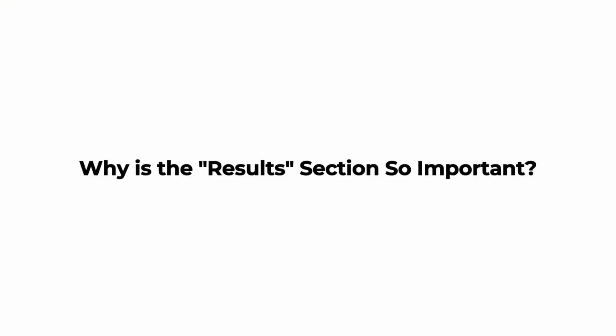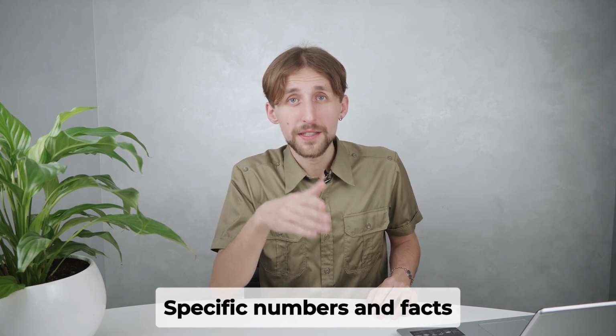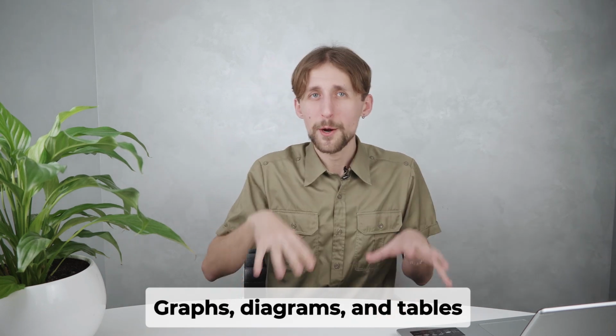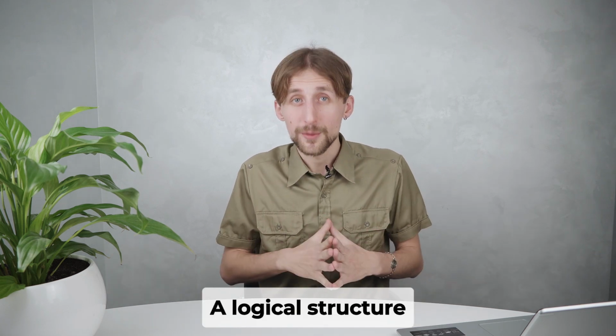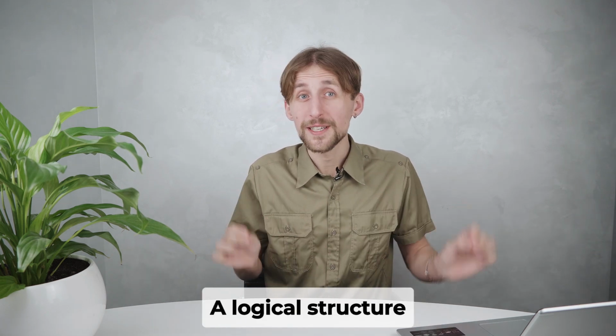The results section is the core of your paper. It is not just numbers and data. It's your scientific discovery presented in a clear, logical, and structured way. If you imagine your paper as a story, then the results section is the climax. Everything from the introduction and methods has been leading to this part. What should be included in this section? Specific numbers and facts from your research, graphs, diagrams, and tables to help readers understand the data, a logical structure that makes the information easy to follow.